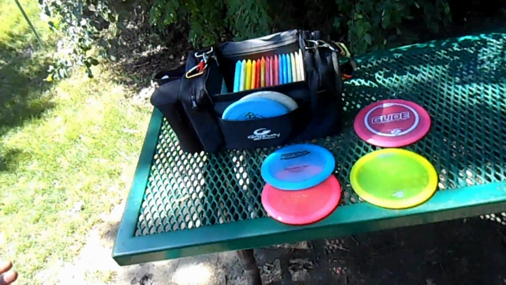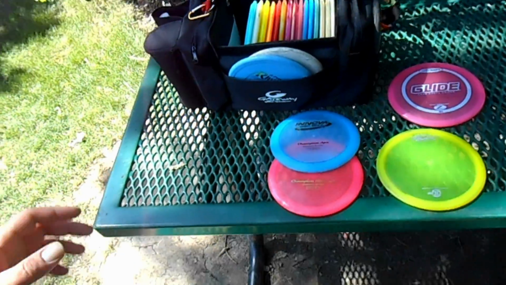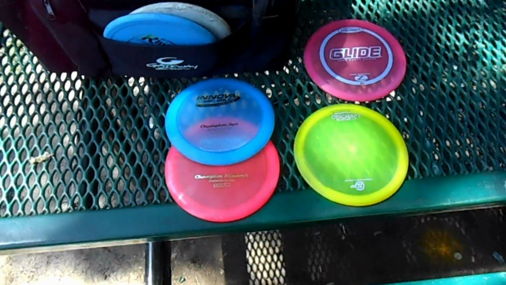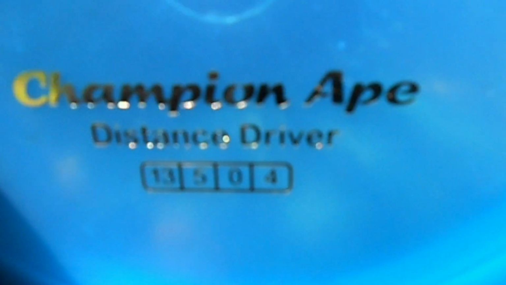Today I'm going to be talking about the various companies' respective disc stability and flight rating systems. Innova has a 4-digit flight rating system. The first digit is the speed of the disc, the second digit is the glide, the third digit is the turn, and the fourth digit is the fade. I'm going to talk about what these all mean.